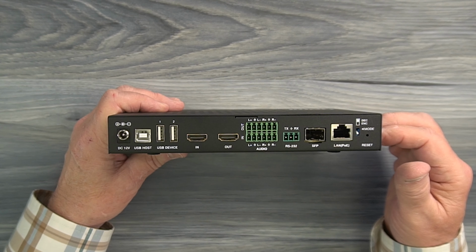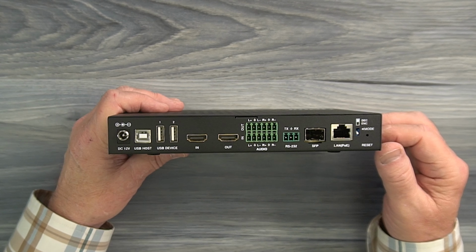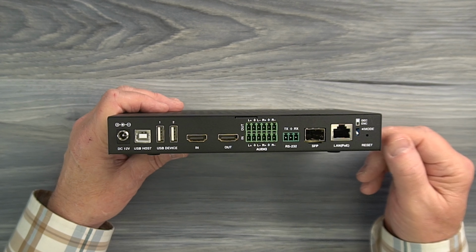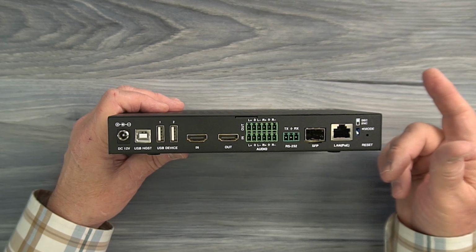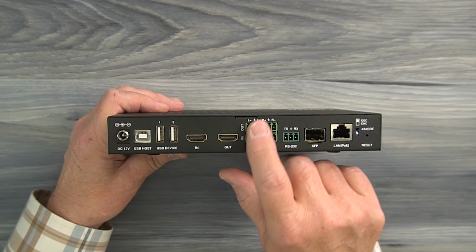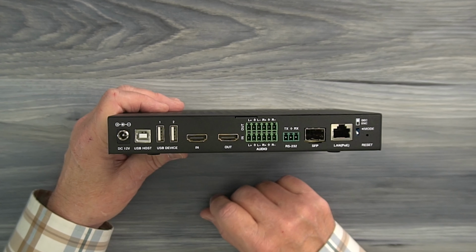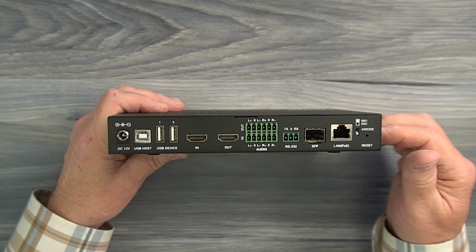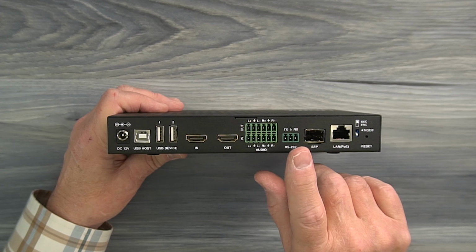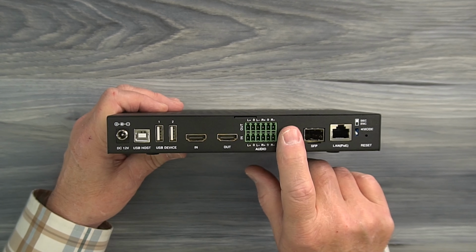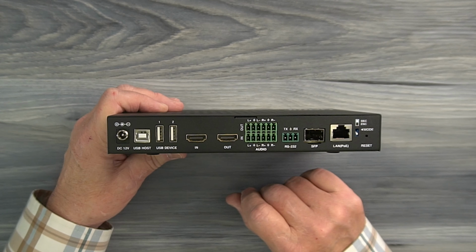This product also provides audio extraction capabilities where it can digitally separate the audio from the media content it's displaying. It allows you to pass that audio along to a soundbar or a home stereo, and you can use this connection block right here to pass that audio along. This unit also provides RS-232 pass-through, and if you'd like to take advantage of that feature, you can connect right here to pass RS-232 signals to the remote location.